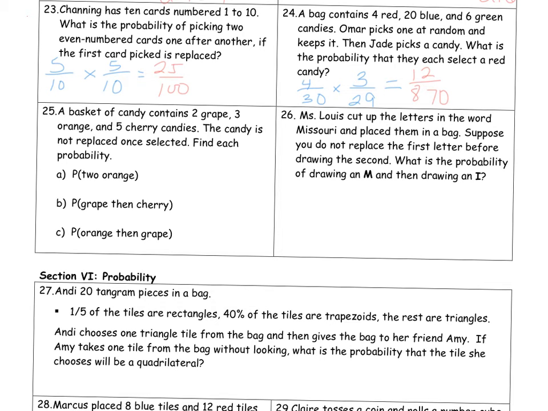So picking 2 orange. That would be 3 out of 10. But we liked the orange, and we kept it. So that means there are now 9 candies, and there are only 2 remaining oranges. So we end up with 6 out of 90.